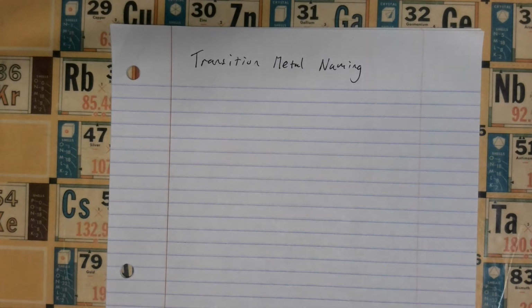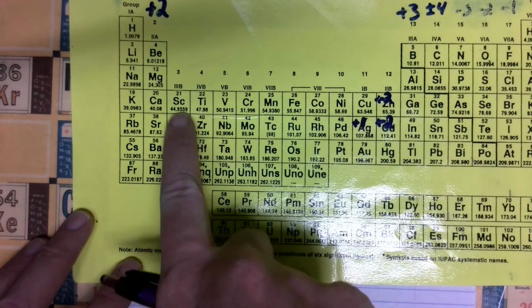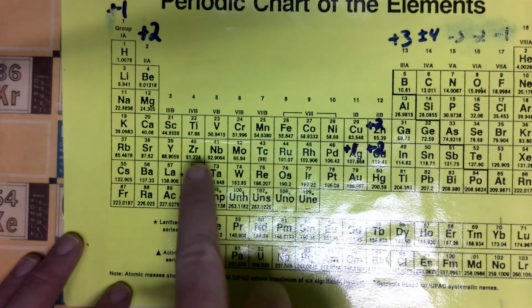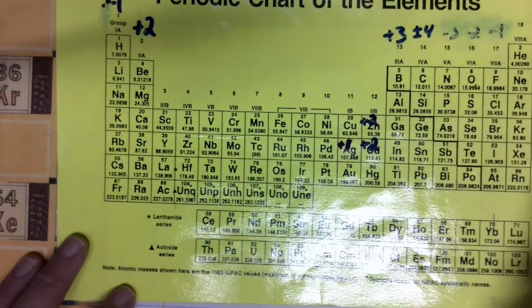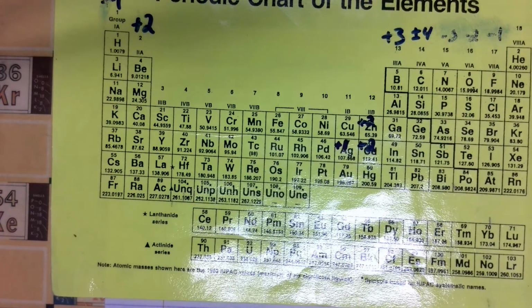All right, so today we're going to get into naming and writing formulas for the transition metal compounds. The transition metals are groups 3 through 12 on the periodic table, these here in the middle. If you remember from the other day, we did not assign them charges except for these three over here. But they do have charges.